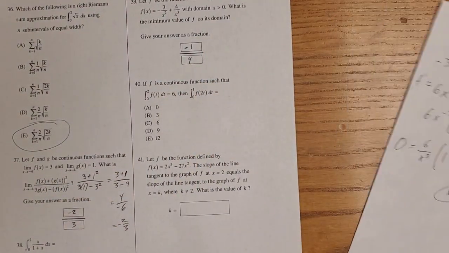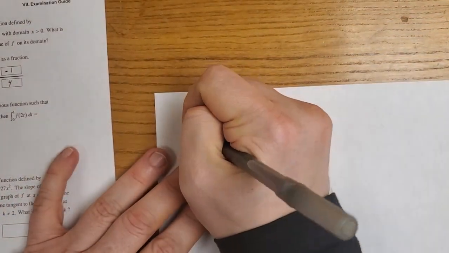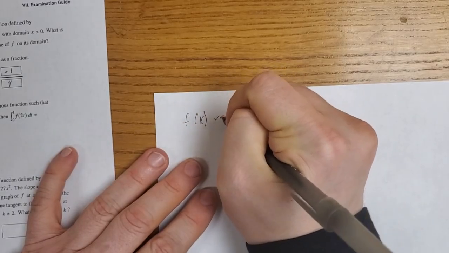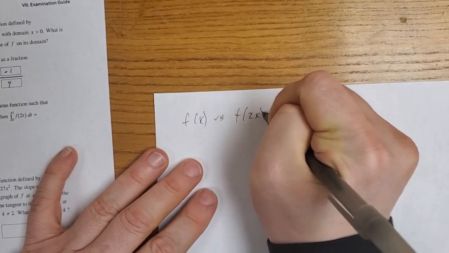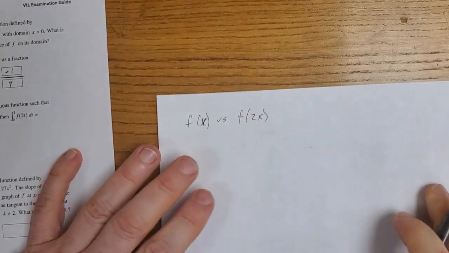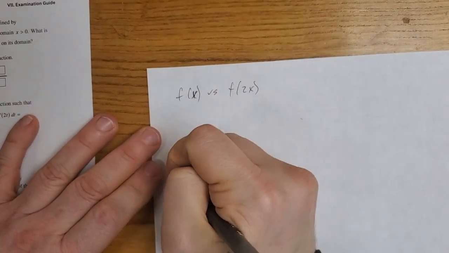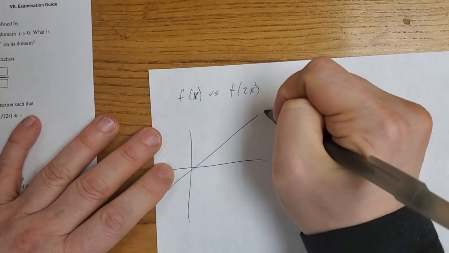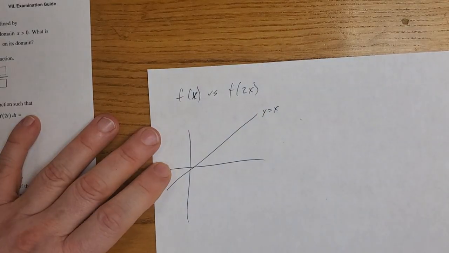So what are we actually talking about when we have f of t, let's say f of x, versus f of 2x? So if we have, let's just do a simple y equals x.